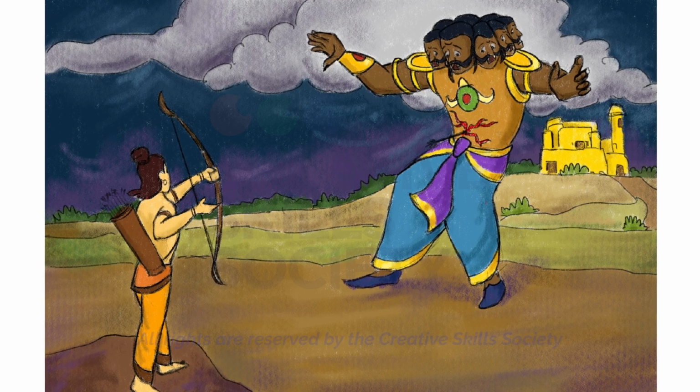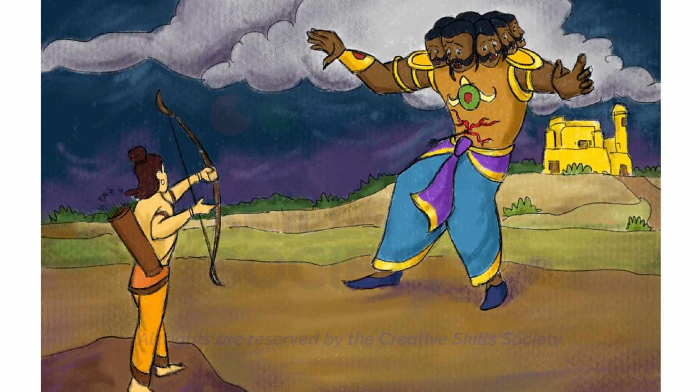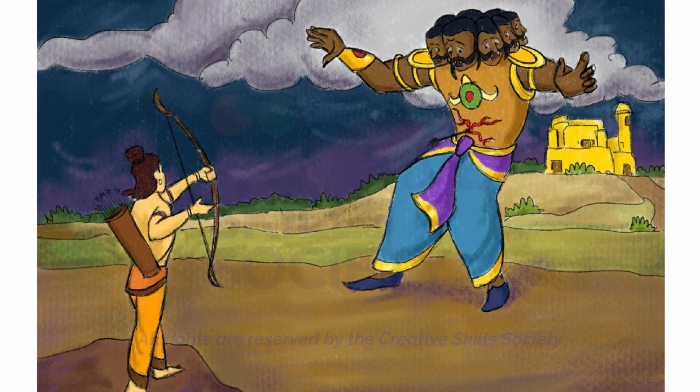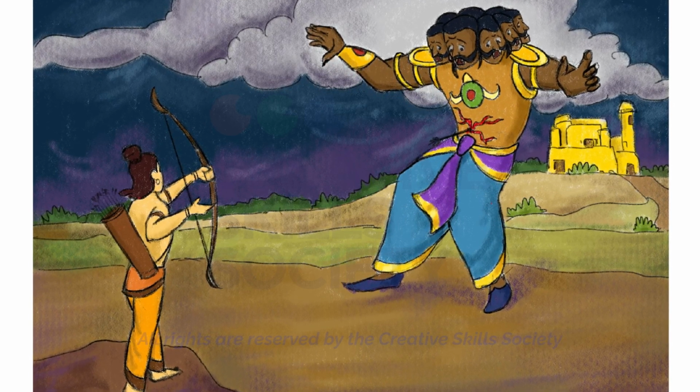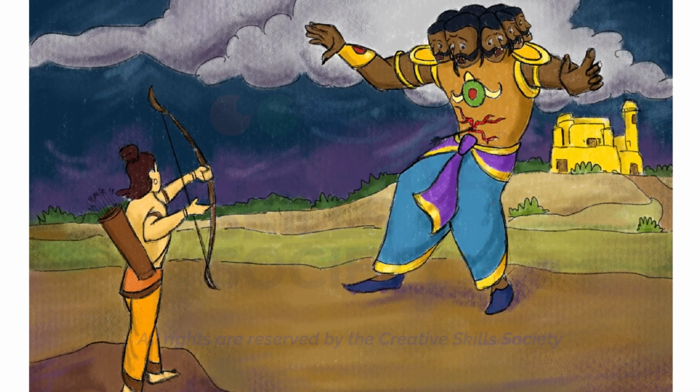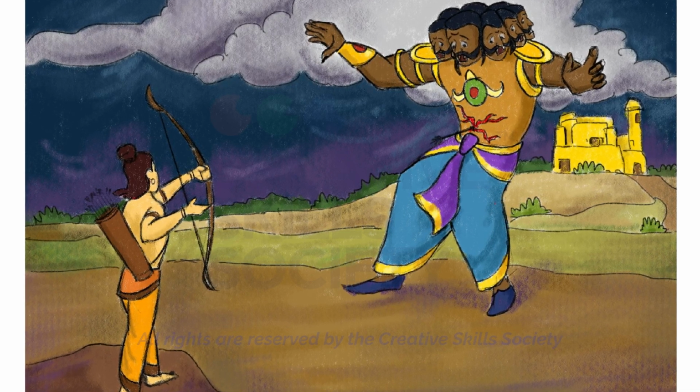And there you have it, a beautiful drawing representing Lord Ram's victory over Ravan. This Dusshera, may we all find the strength to conquer the evil within ourselves and in the world.